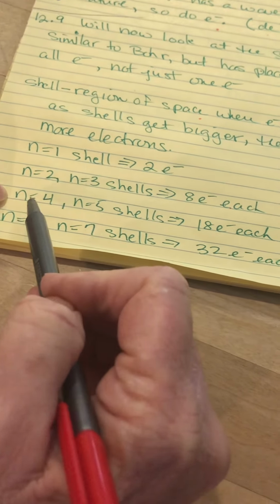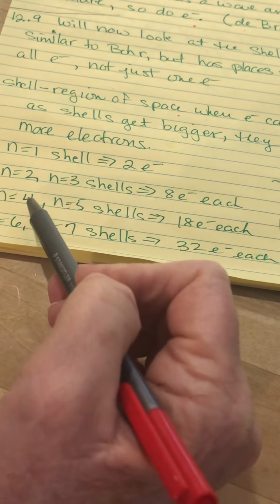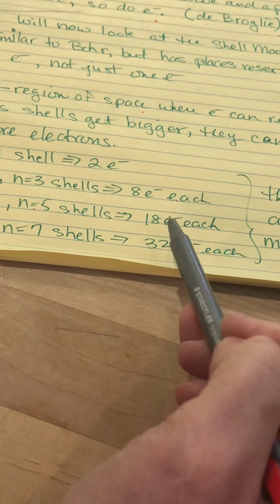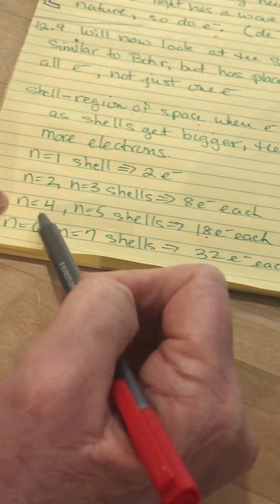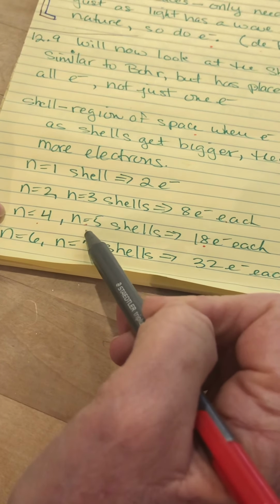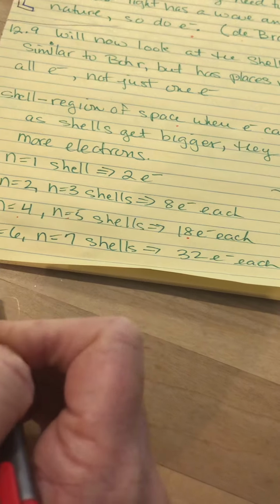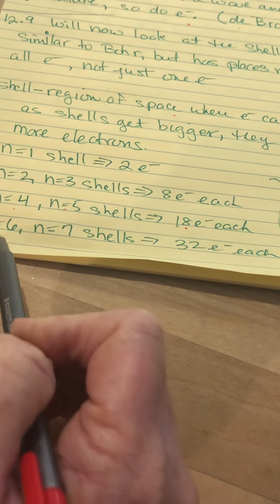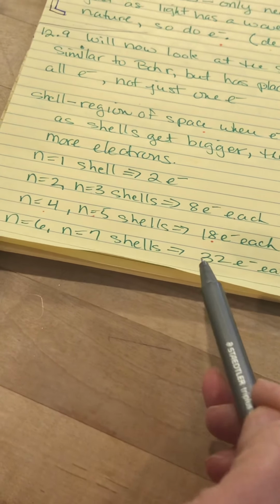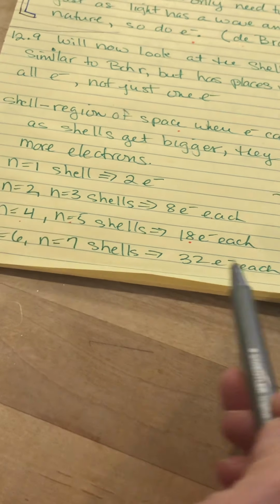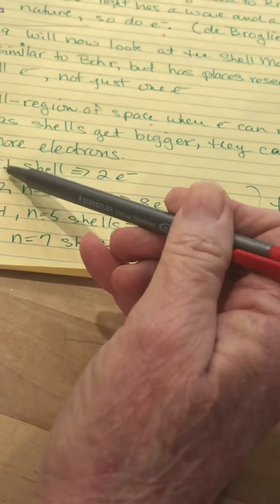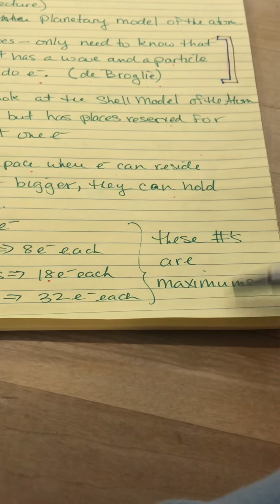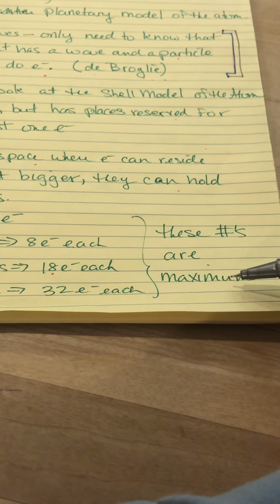If you go out to n equals 4 and n equals 5, farther away from the nucleus yet, each of these shells can hold 18 electrons. So n equals 4 can hold 18, n equals 5 can hold 18. The last shells that we look at, n equals 6 and n equals 7, can each hold 32 electrons. So 32 in n equals 6, 32 in n equals 7. These are the maximum numbers of electrons in each shell.